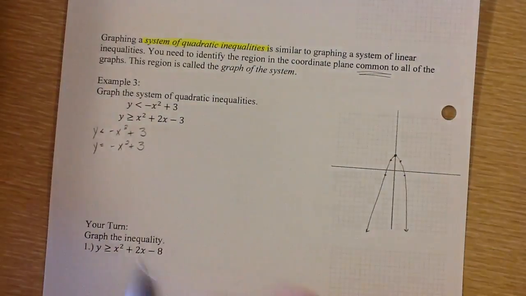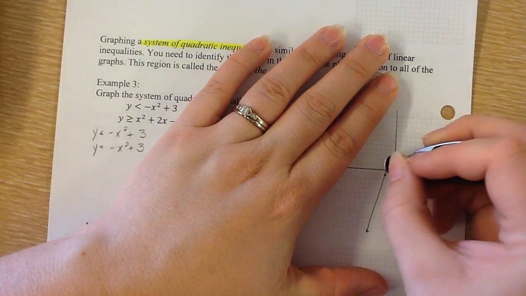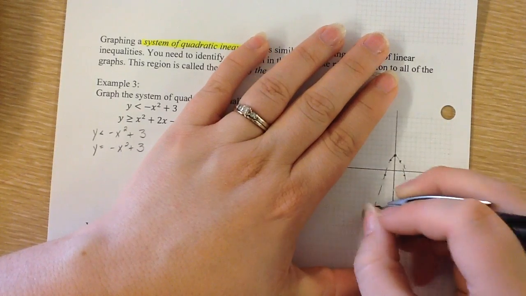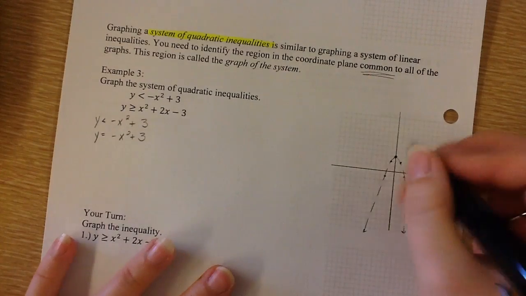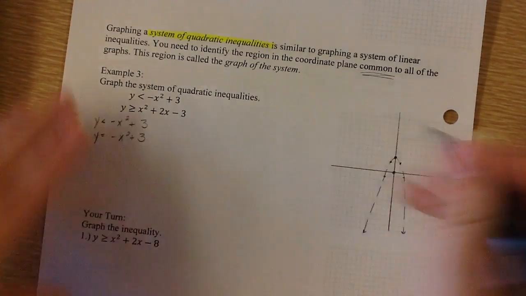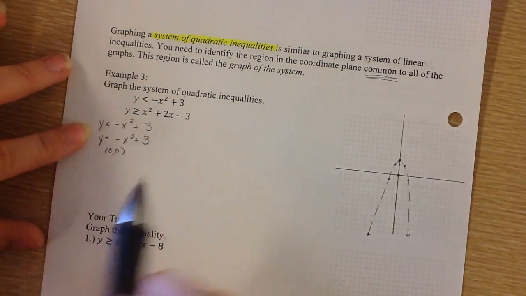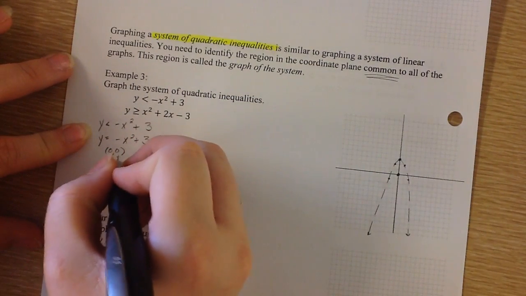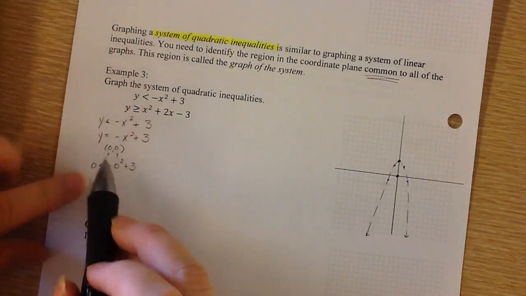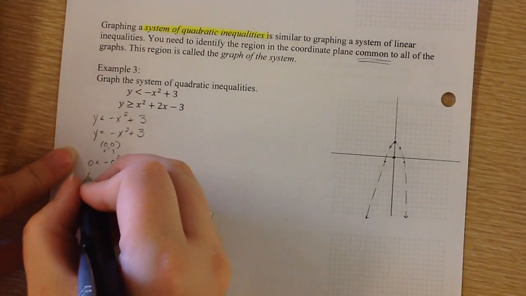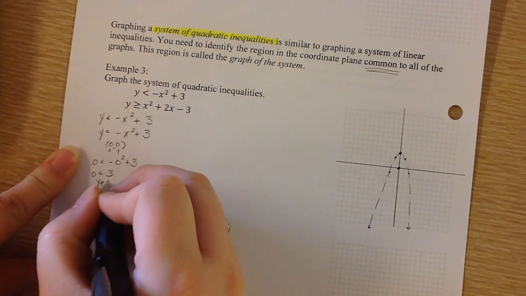And I'm strictly less than, so it needs to be dashed. So let's dash it in. And then now I need to test a point. (0, 0) is inside here, so let's use the point (0, 0) to test. So again, back in the original, this is my x, this is my y. When y is 0, 0 is less than negative 0 squared plus 3. Negative 0 squared plus 3 is 3. Is 0 less than 3? Yes.